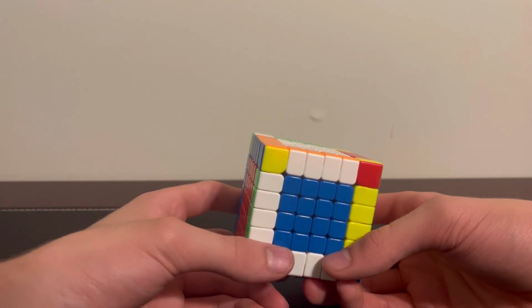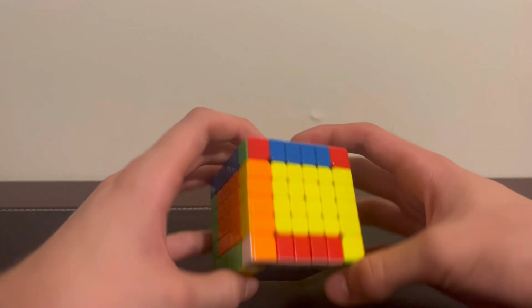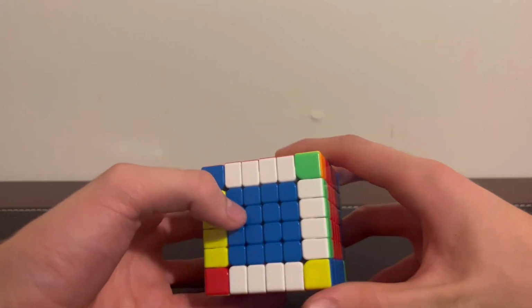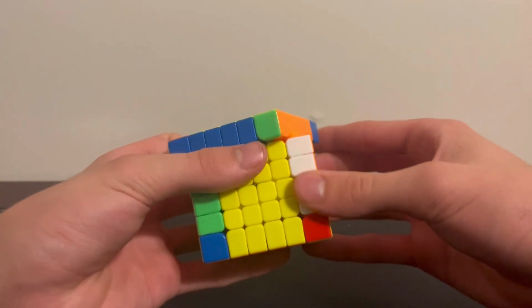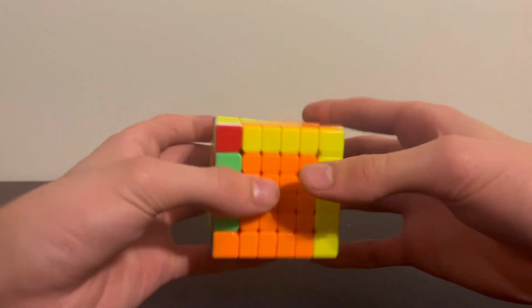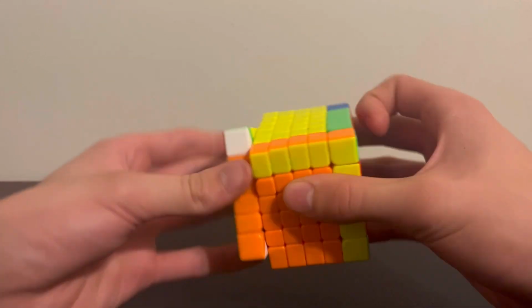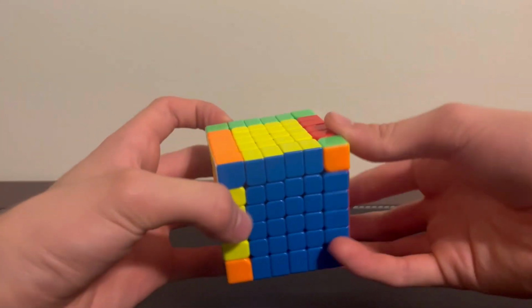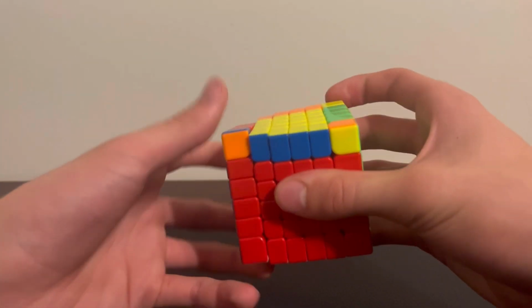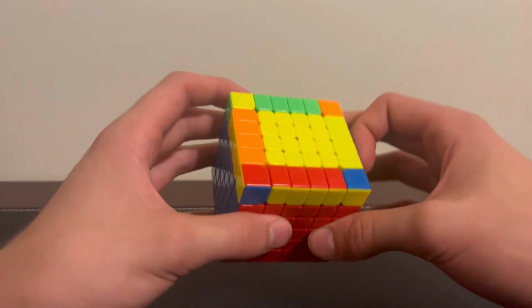And now for the however manyth time, we flip over and solve it like a 3x3. But we do have OLL parity here, so we do the OLL parity algorithm.